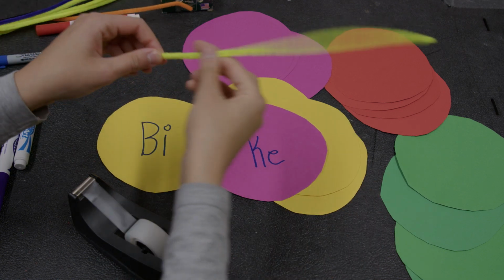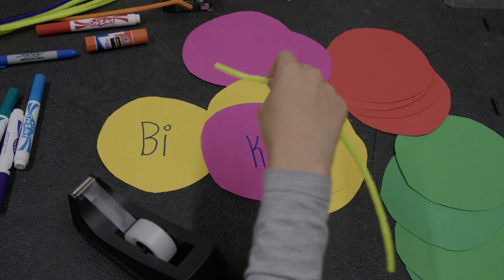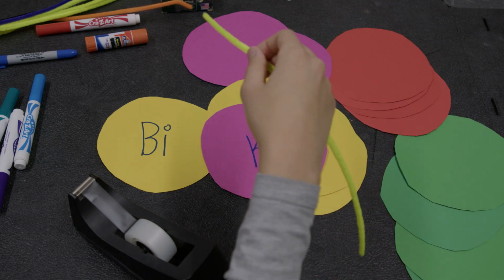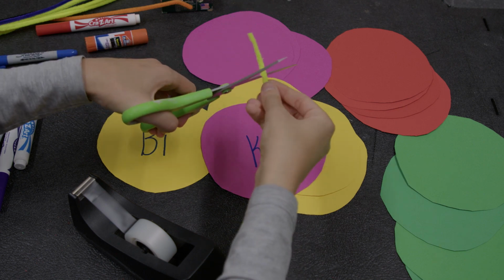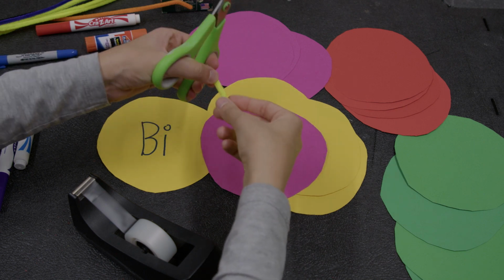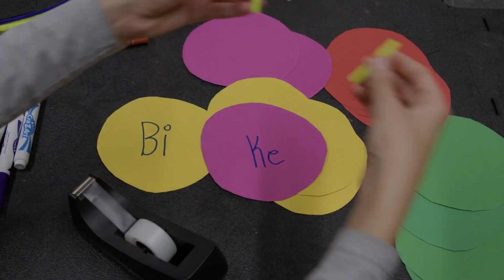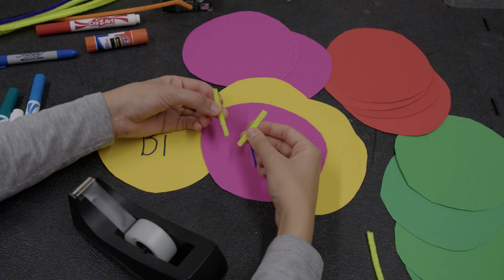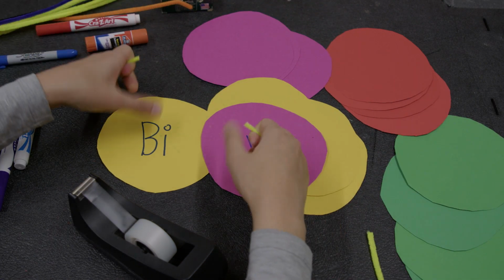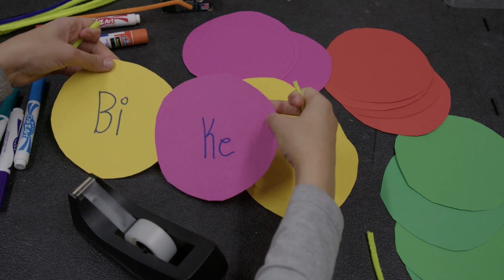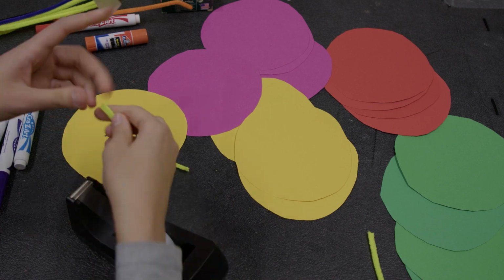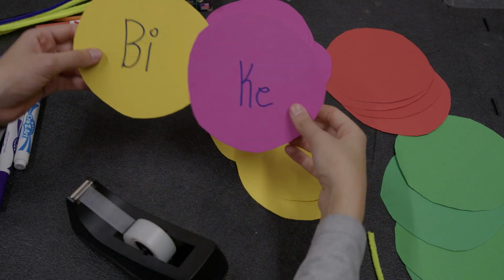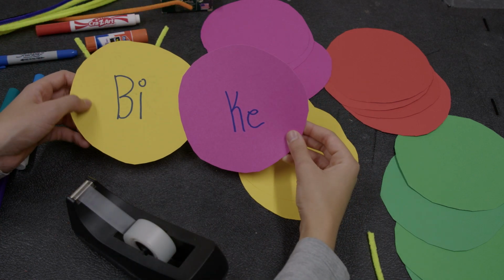Then, you're going to take your pipe cleaners and your pair of scissors, and cut off small pieces of your pipe cleaners to act as the ears for your caterpillar. We're only going to be using 2 ears because we only have 2 syllables. And then I'm going to tape those to the back. Awesome! There's our first silly caterpillar.